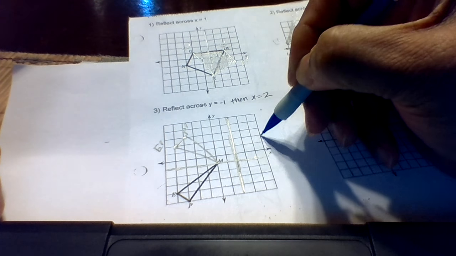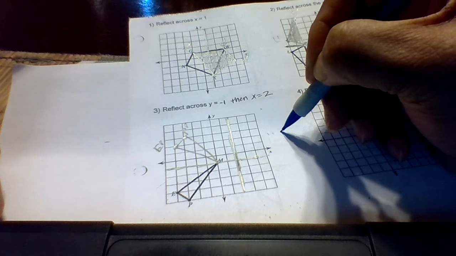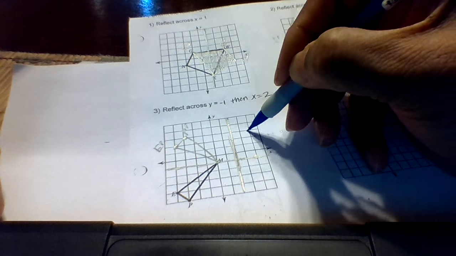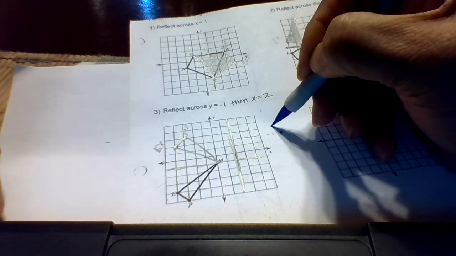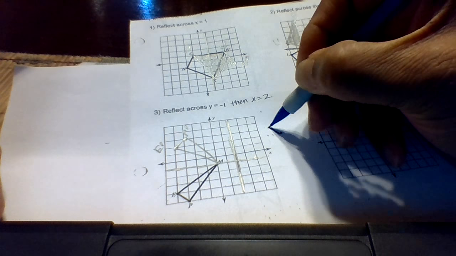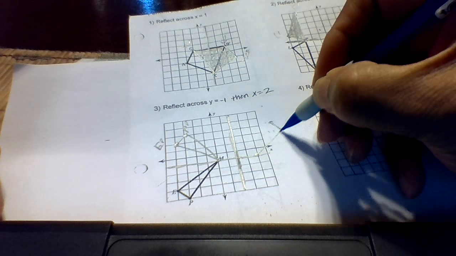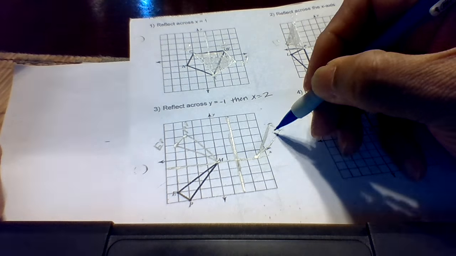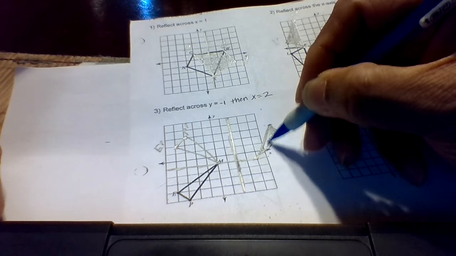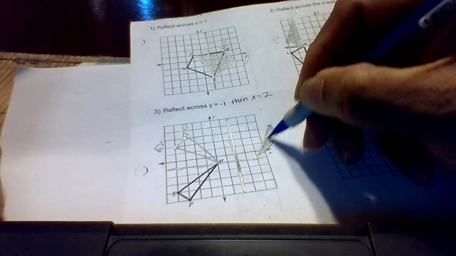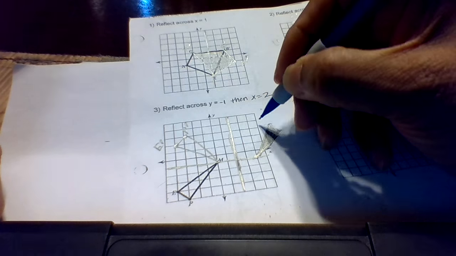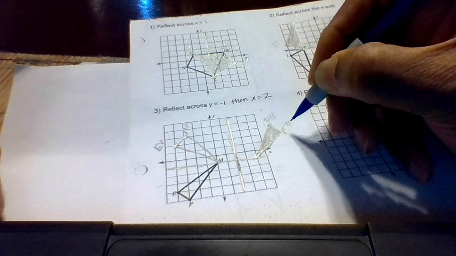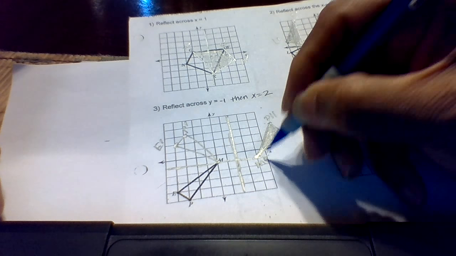And 1, 2, 3, 4, 5. So here, here, and here, and here. And this shape looks like that shape, just further out, and shade it in. And there's my answer. This is P double prime. This is E double prime. And this is M double prime.